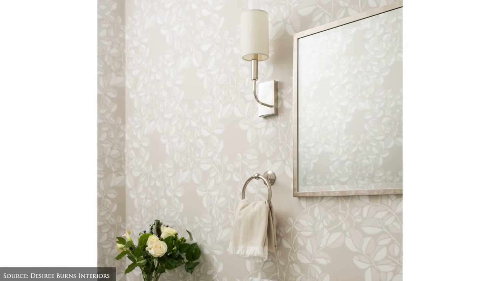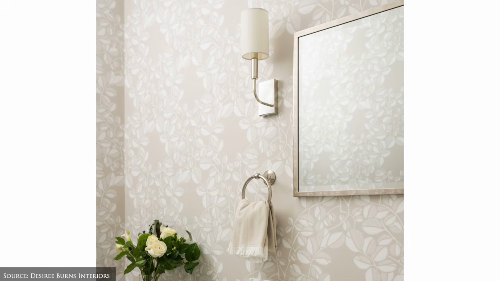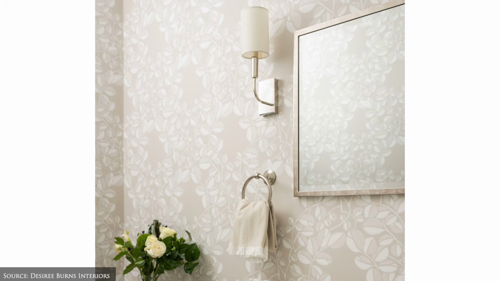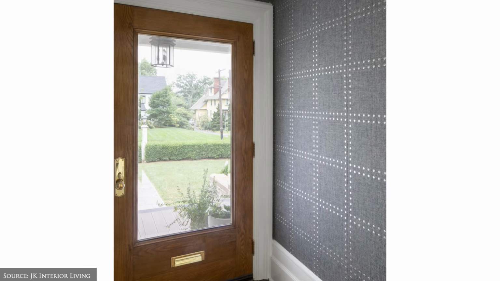Textural or neutral wallpaper is a brilliant way to add visual interest, pattern and dimension to otherwise plain white walls.